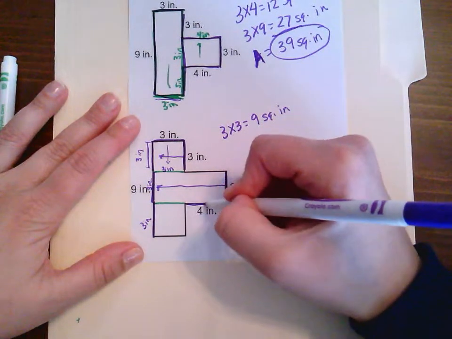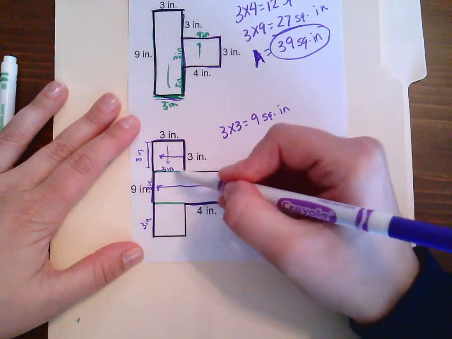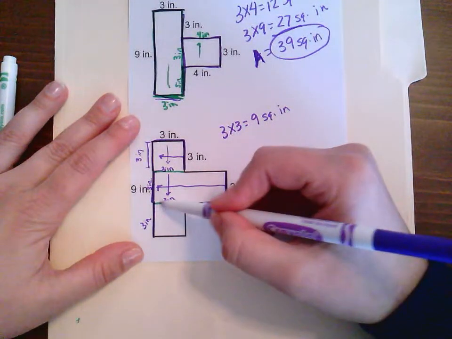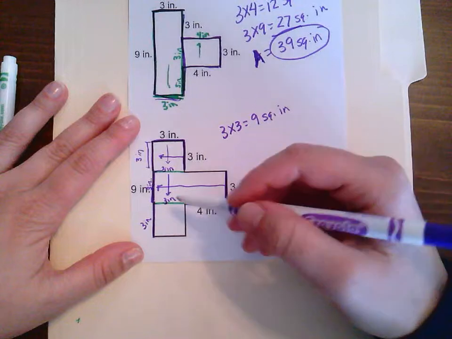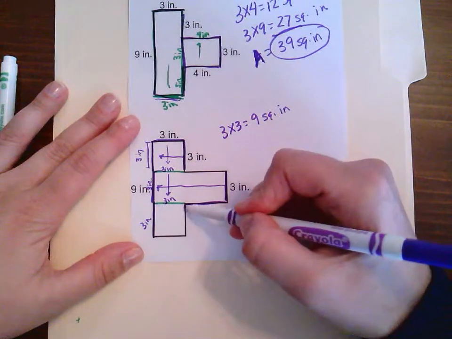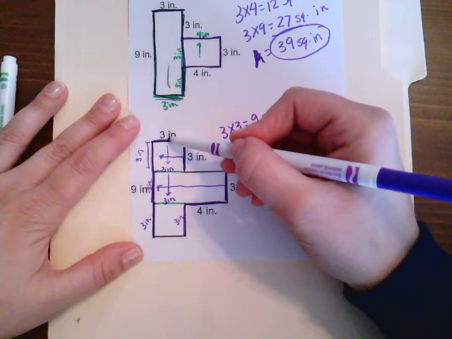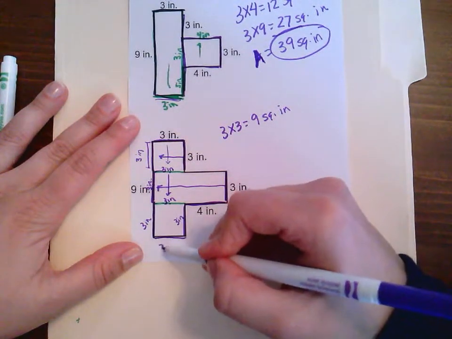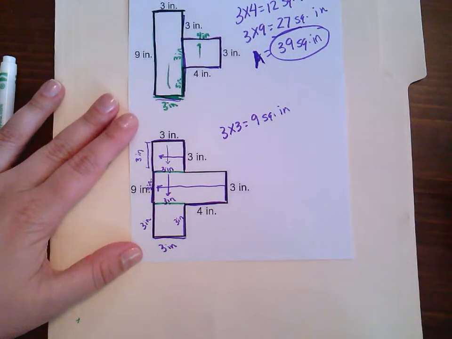I see here that we have 4 inches, and then if I look at this piece here and down here, we've got another 3 inches. So if this is 3 and 4, my total length here would be 7. I've got 3 here, which makes this 3 inches across the side. And then looking down, I've got 3, 3, 3. So this is also going to be 3 inches since we're looking at the opposite sides.